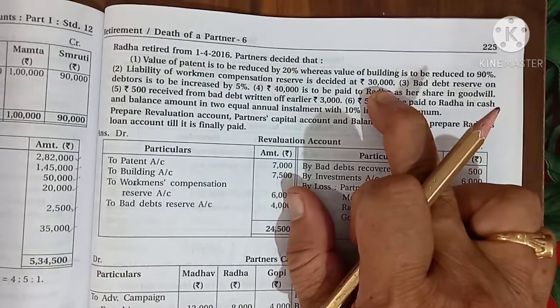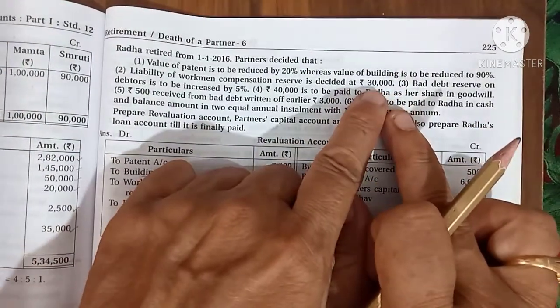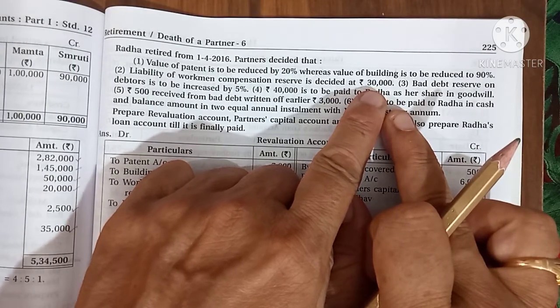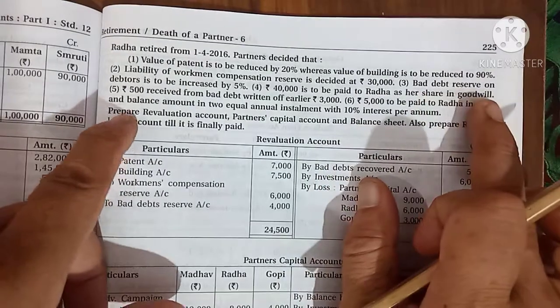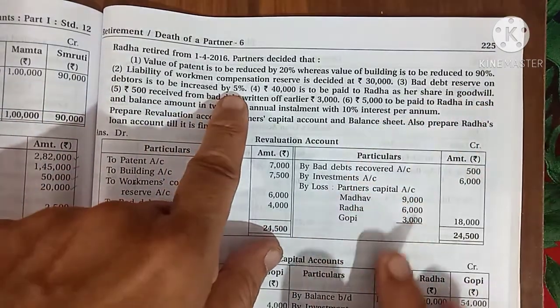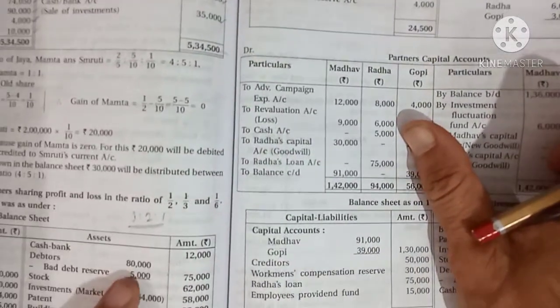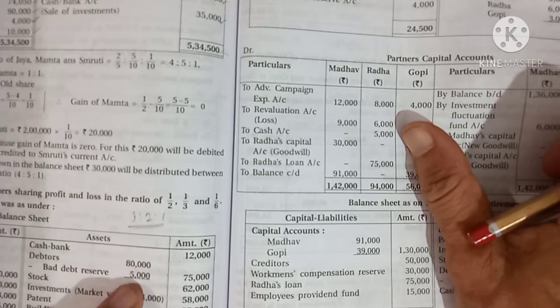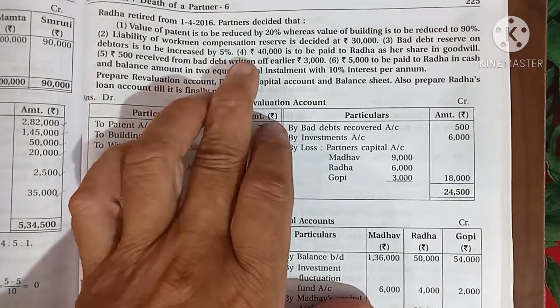Here you have 24,000 in the workman compensation reserve, but you need more, so 6,000 you have to write in the revaluation account. Number 3, the bad debt reserve under debtors is to be increased by 5%. At present the bad debt reserve is 80 minus 5, but they are telling you to increase it to 5%. 5% of 80,000 comes to 4,000.